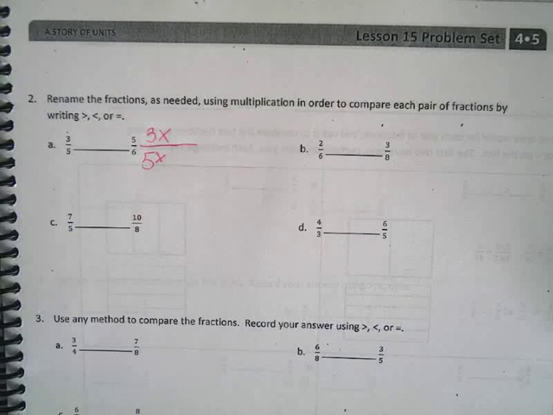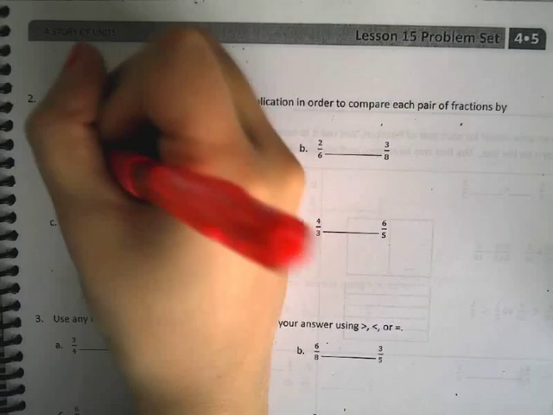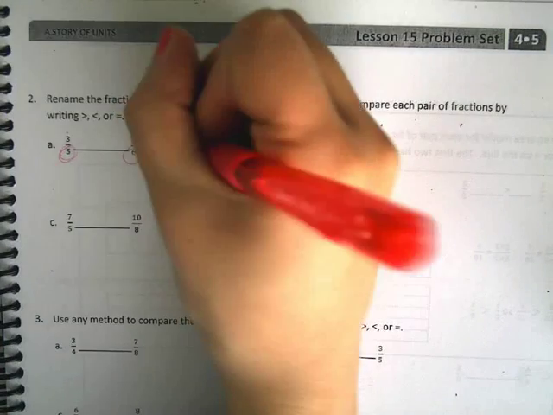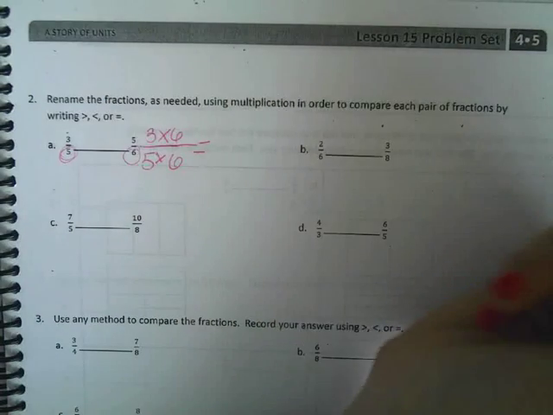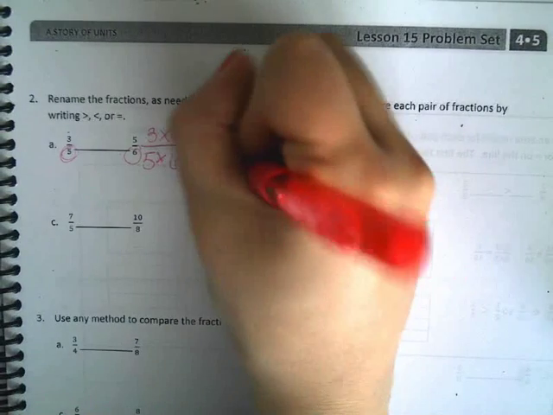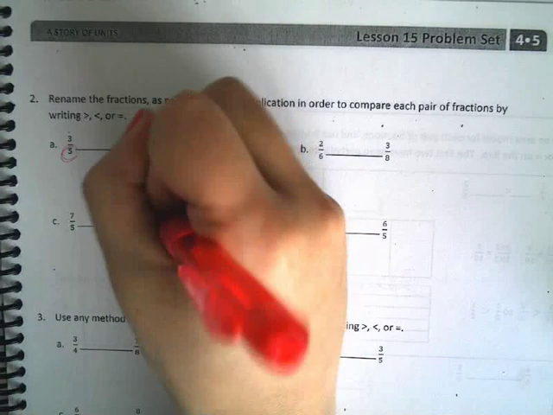So we're doing just like we did on the page before, but we're not drawing the picture. 5 is already my denominator. So what do I need to look at? Aiden, what do I need to look at? Yeah, the opposite denominator. So we're going to multiply 3/5 by 6. And 3 times 6 is? 18. And 5 times 6 is? 30. 30.